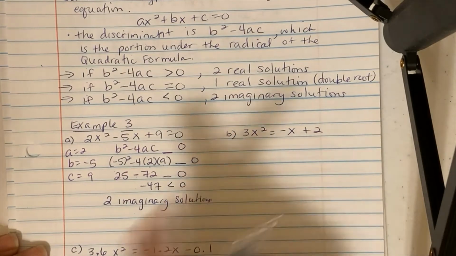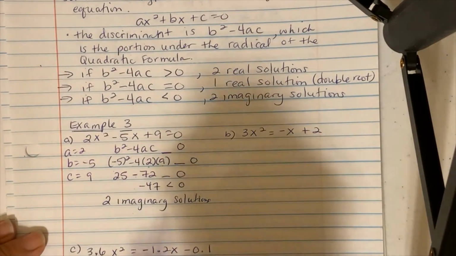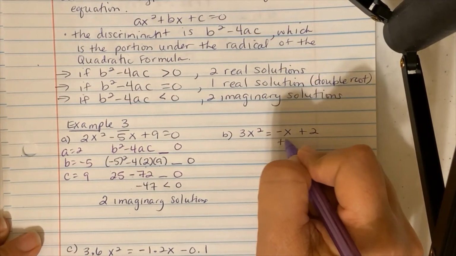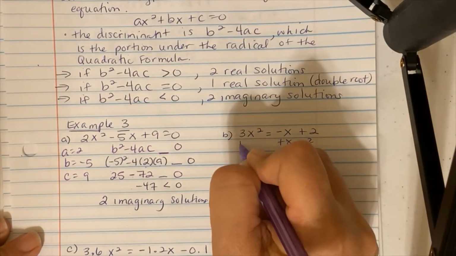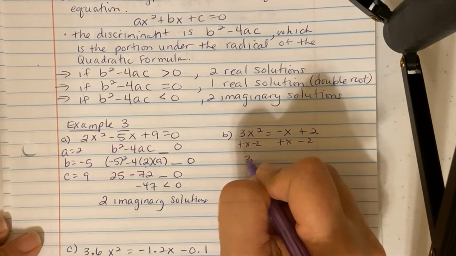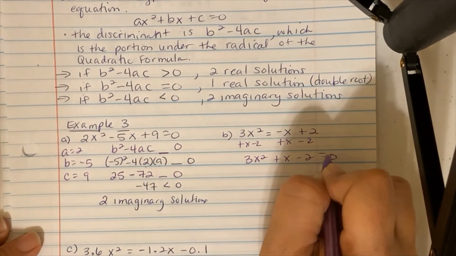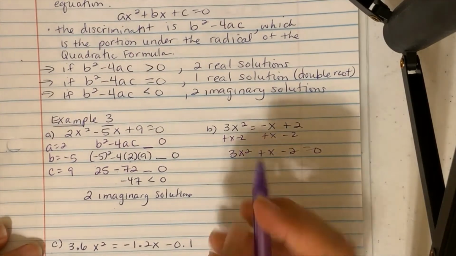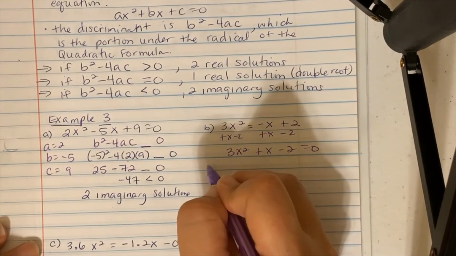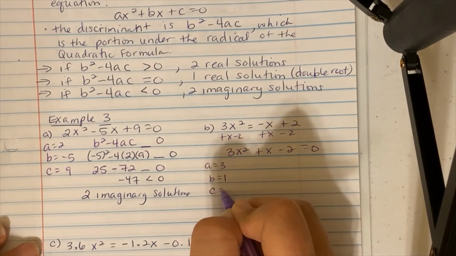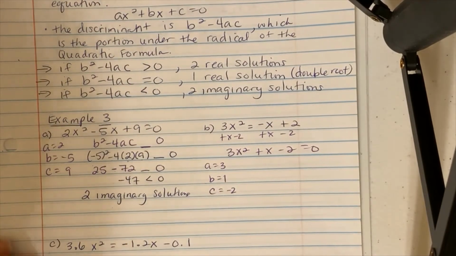On B, we need to first move everything to one side. So I'm going to add x and subtract 2. So we become 3x squared plus x minus 2 equaling 0. Again, identify your A, B, and C. So our A is a 3, B is a 1, C is a negative 2.